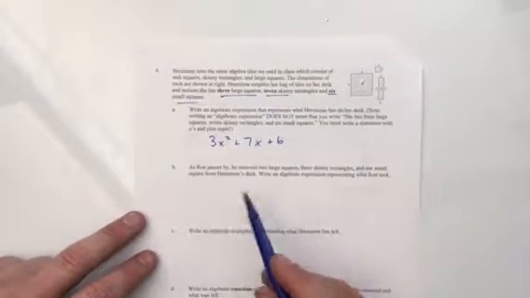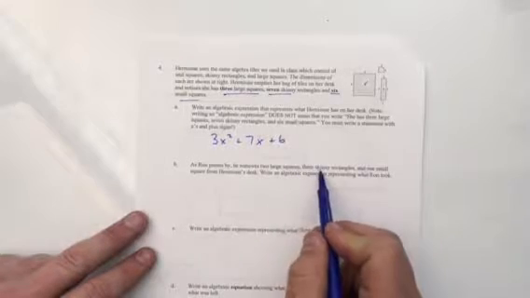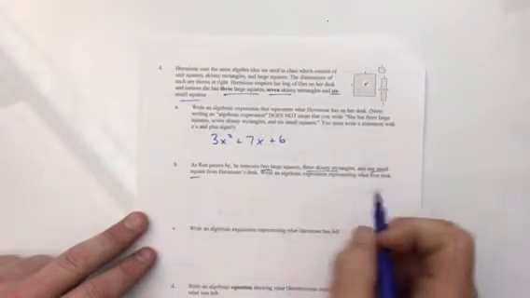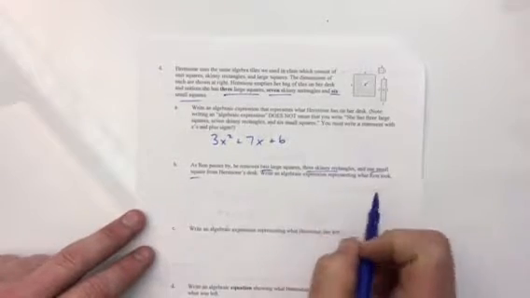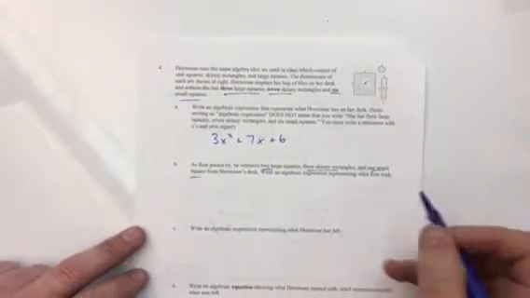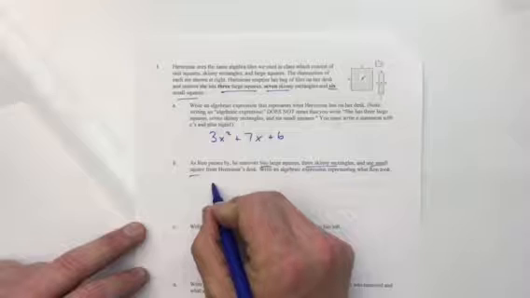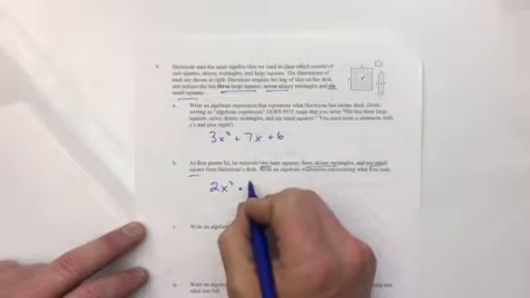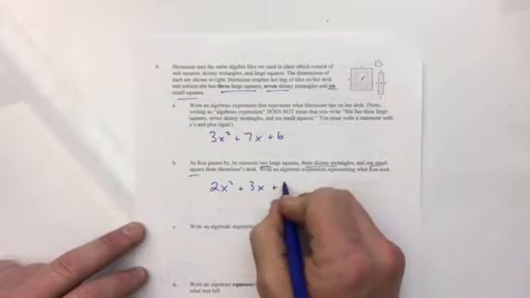As Ron passes by, he removes 2 large squares, 3 skinny rectangles, and 1 small square. Write an algebraic expression representing what Ron took. So he took 2 large squares, which is 2x squared, plus 3x plus 1.